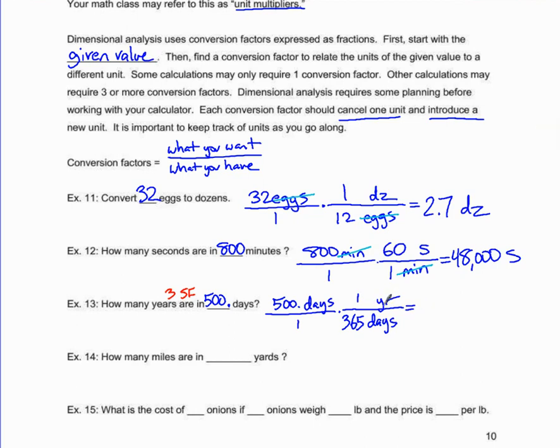So we're going to have years, days will cancel out, and we're going to end up with the 3 significant figures, 1.37 years.